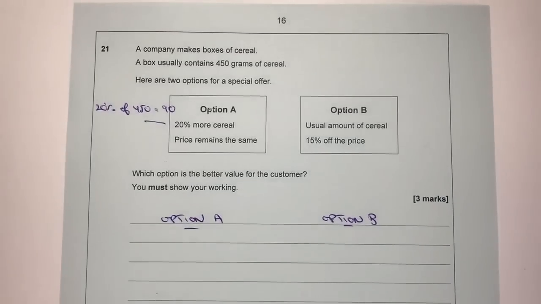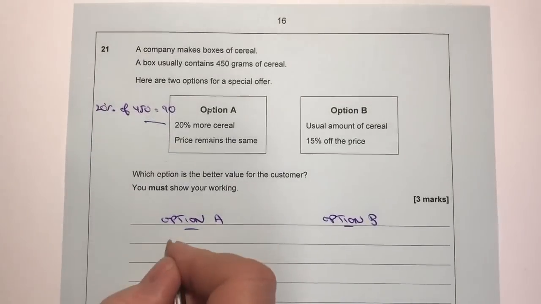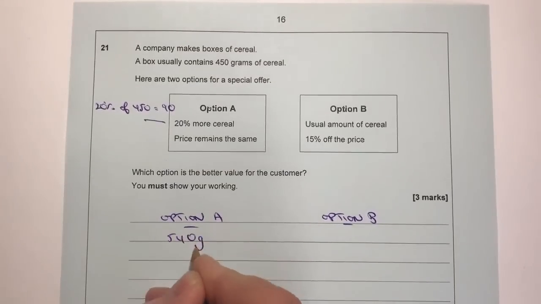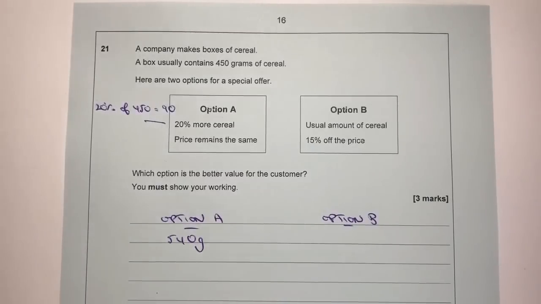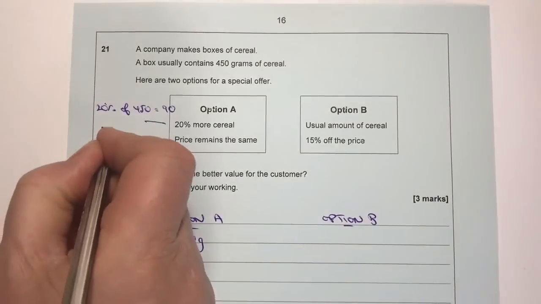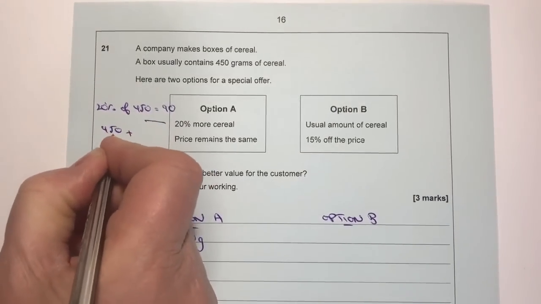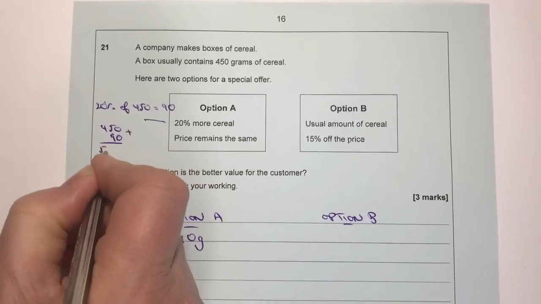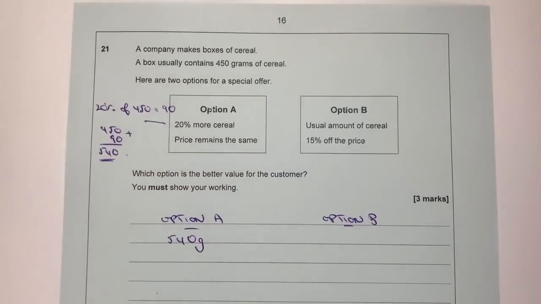So I'm actually getting 90 grams more cereal. So for option A, I'm going to get 540 grams. That's 450 plus 90, and if I add those two together, I get 540. So I get 540 grams.